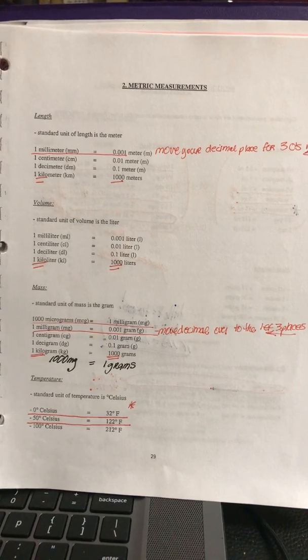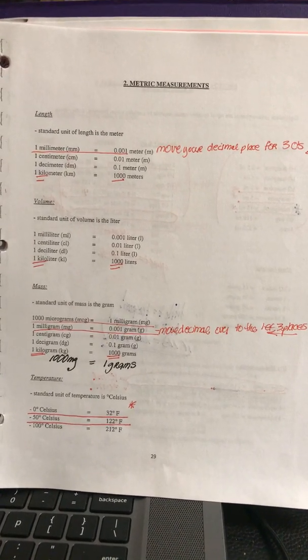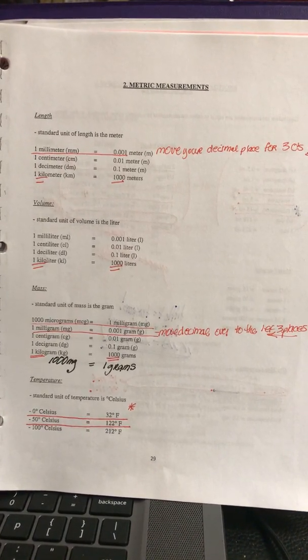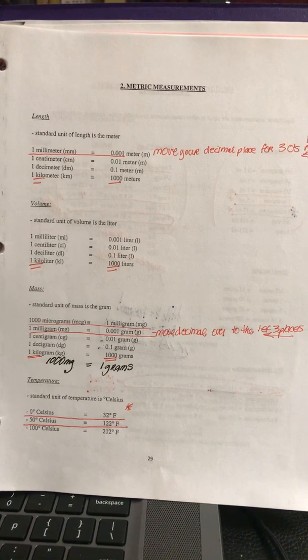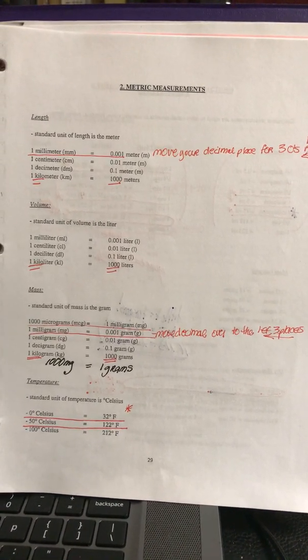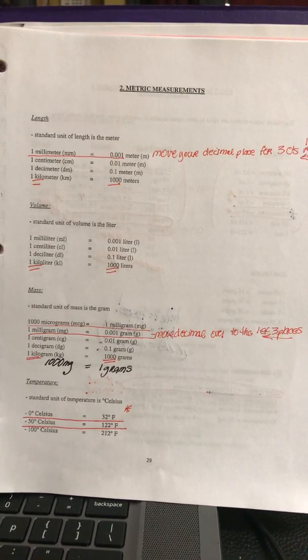And then the other one where it says 1 kilometer equals 1,000 meters. That's just something you got to put in your head and remember. A kilometer is the big one. So each of them are like 1,000 of each.